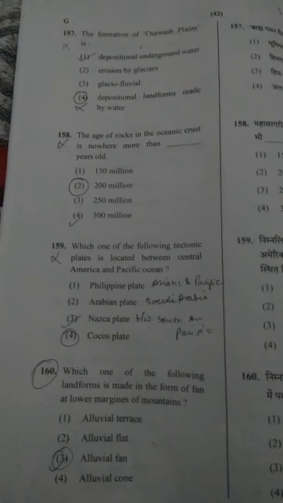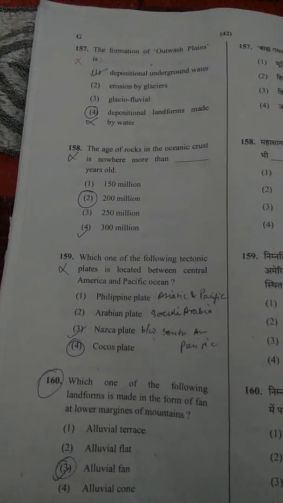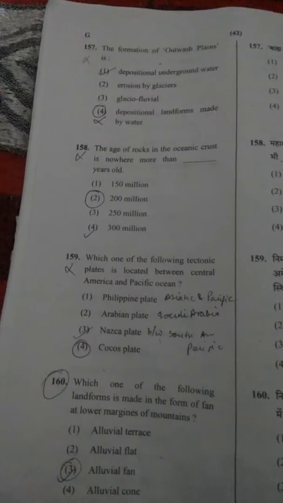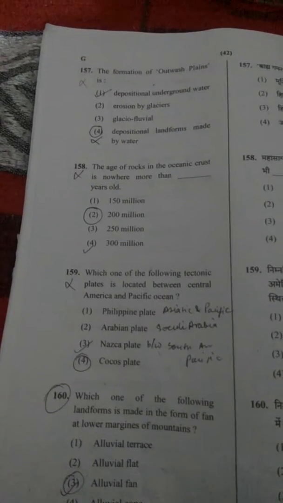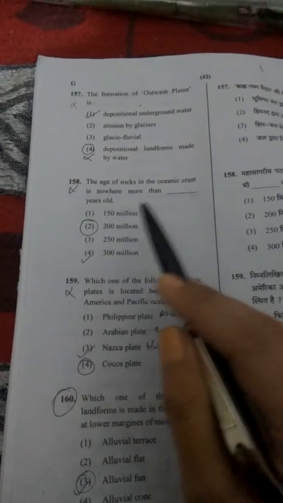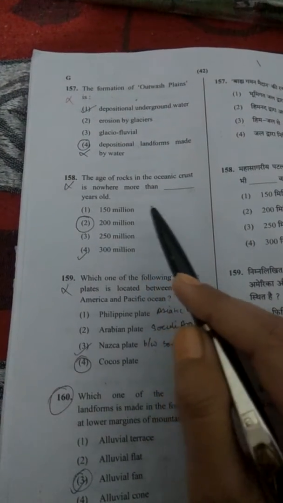Then question number 157, in which you have to describe the outwash plains. So outwash plains, these are the depositional landforms made by the water. Then the age of rocks in the oceanic crust is nowhere more than 200 million years old.